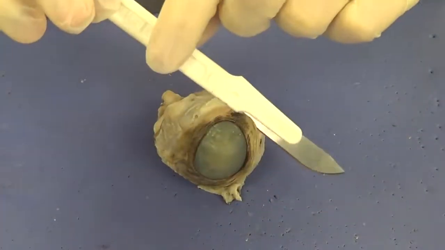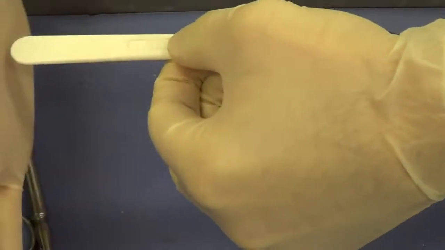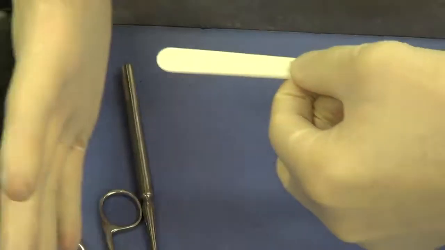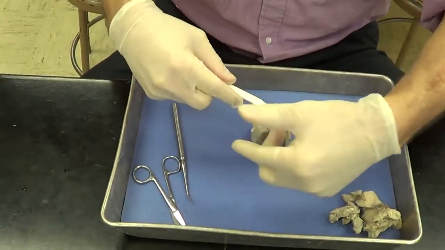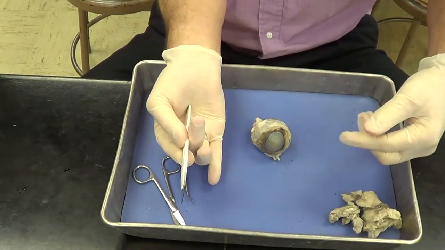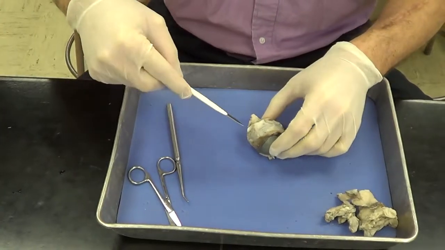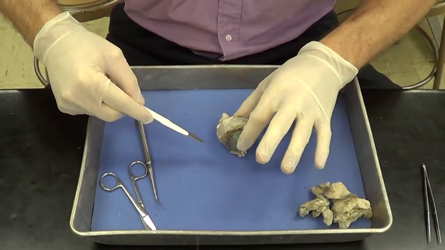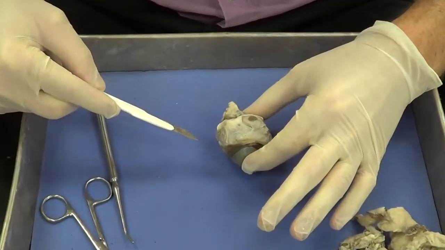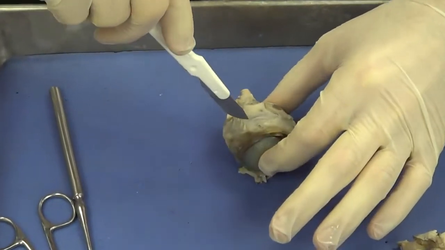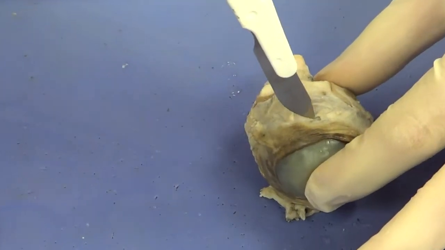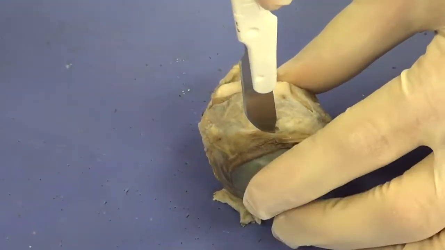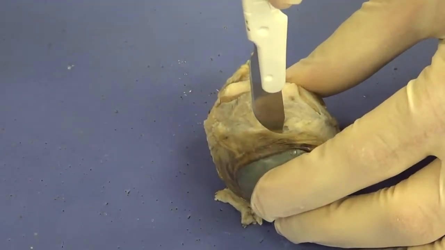So I'm going to take the scalpel and hold it in the palm of my hand like this so that the handle cannot move backwards. And I'm going to put my hands around it, just like that. Be careful to have your fingers on either side of the eye. And I'm going to put it just posterior to the cornea, maybe right around there. And I'm going to gently push straight down.